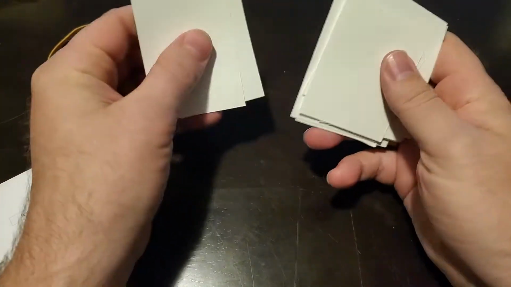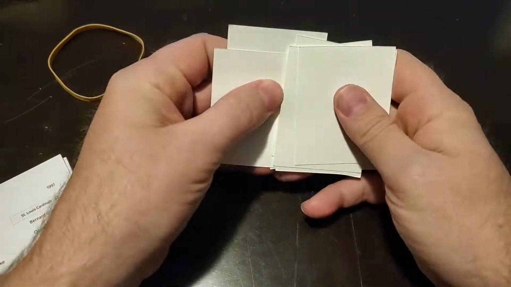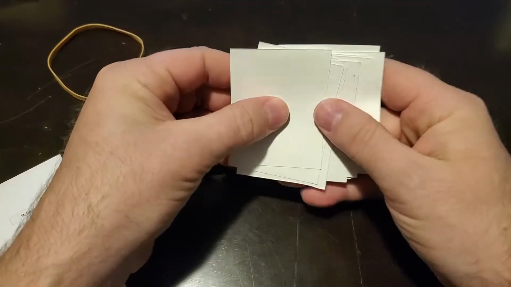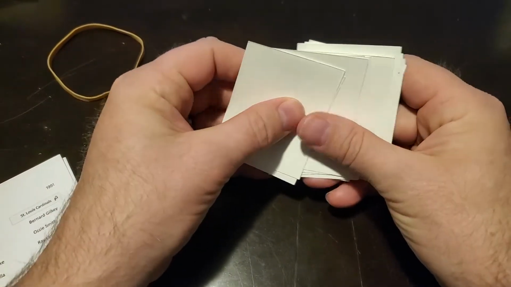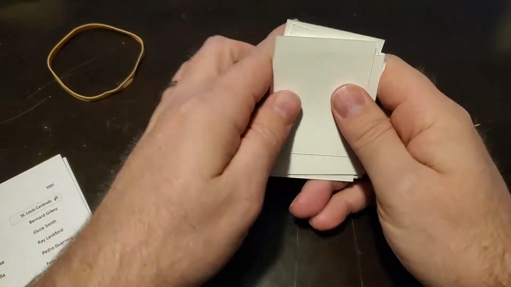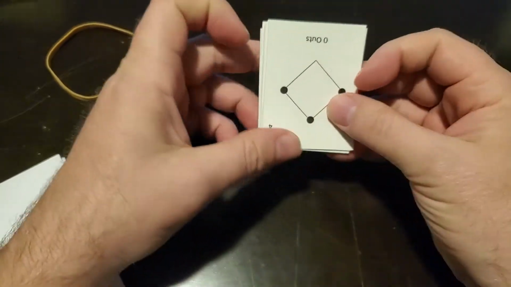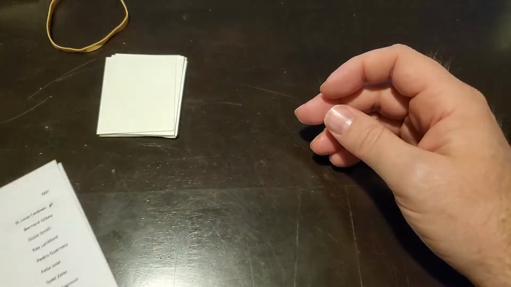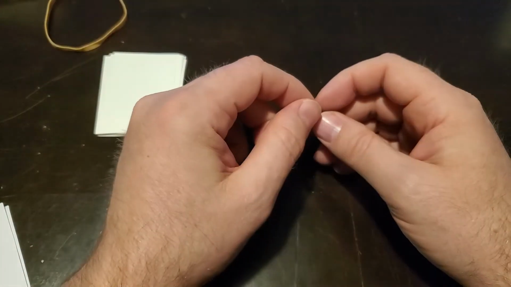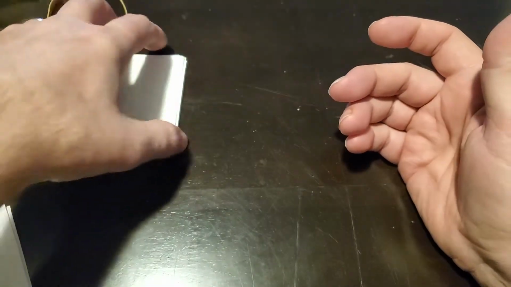So there's a little bit of each. On the cards that have 1 on and 1 out, or 2 on and 1 out, or 2 on and 2 outs, so any cards with 1 on or 2 on, those are going to be sort of up to your preference as to which ones you include.